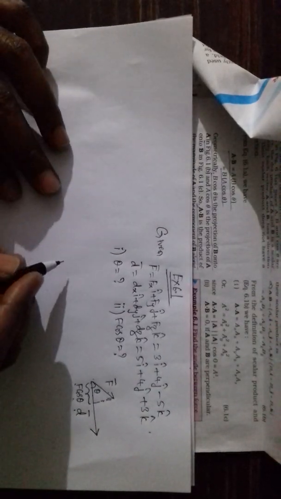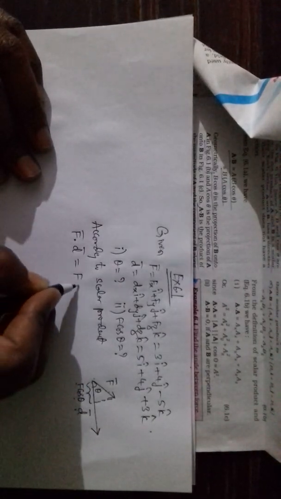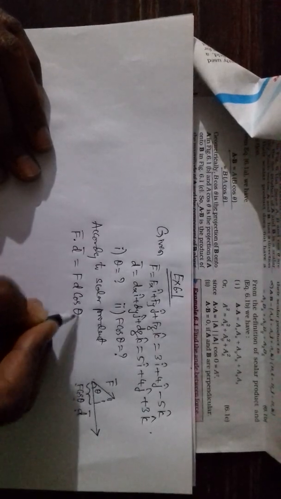According to scalar product, F dot D is equal to FD cos theta.